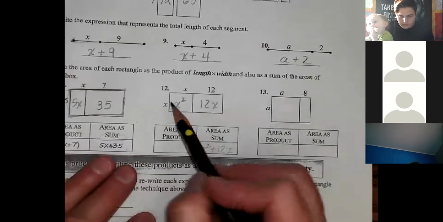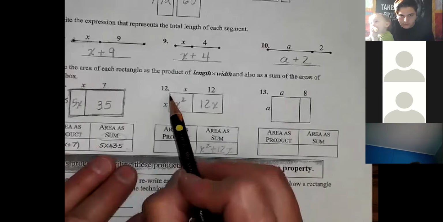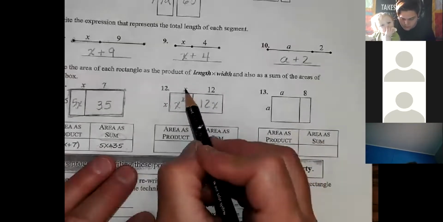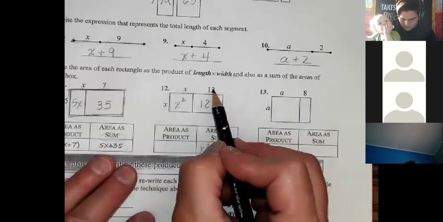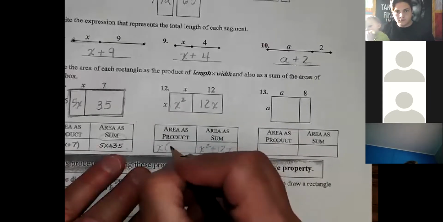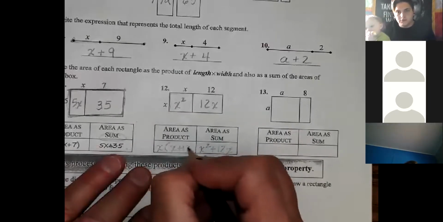If we want to write it as the product of the width times the length, then we need to add up the x plus 12 and multiply that by x. So it's going to be x times (x plus 12).